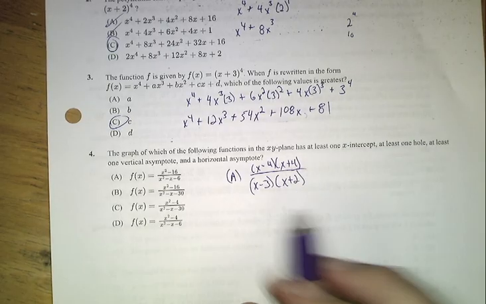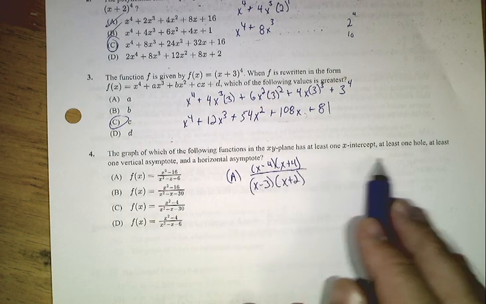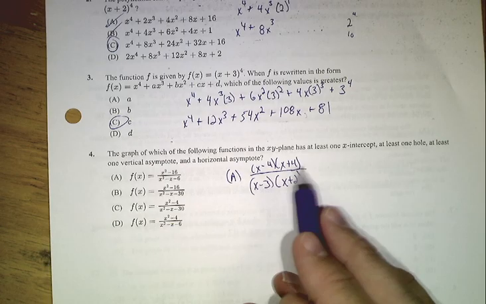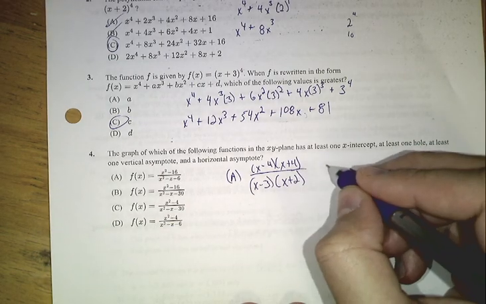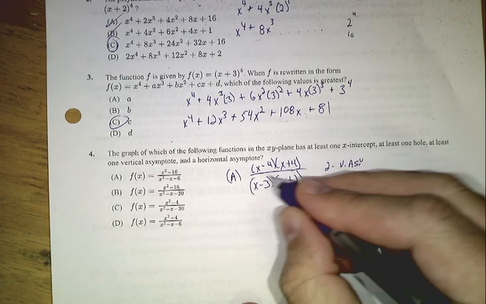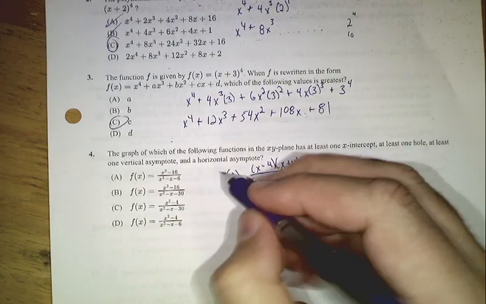We need at least one x-intercept, so let's start with asymptotes. Nothing cancels out, so we'll have two vertical asymptotes and 0 holes. So it can't be A.